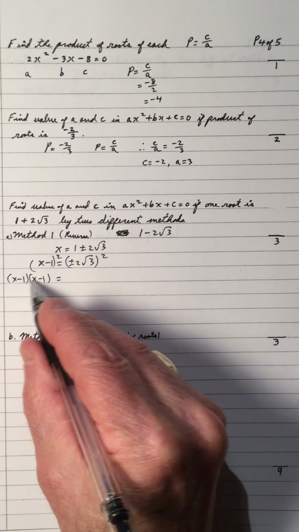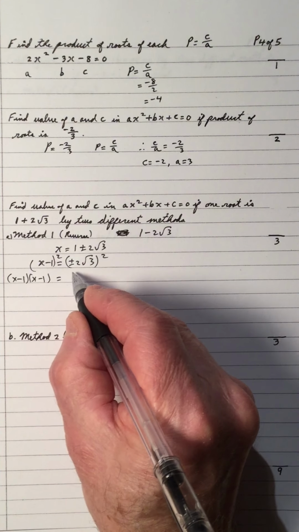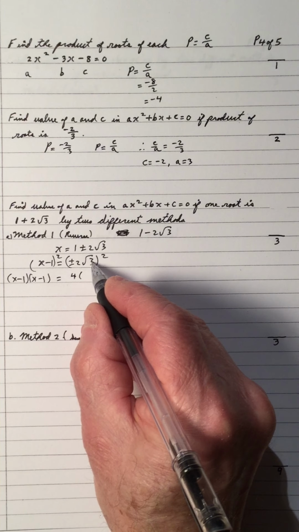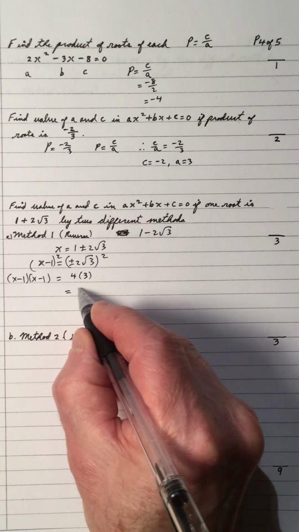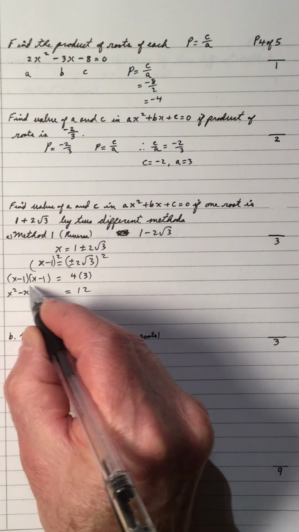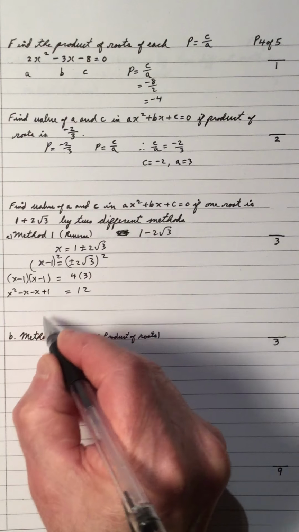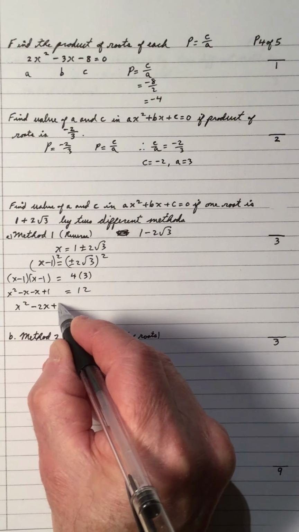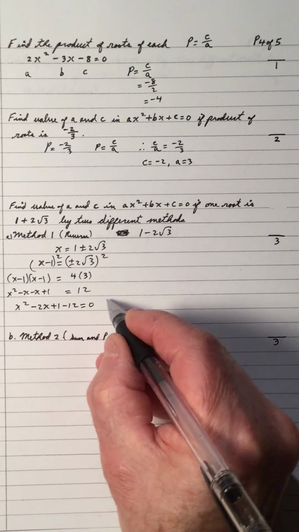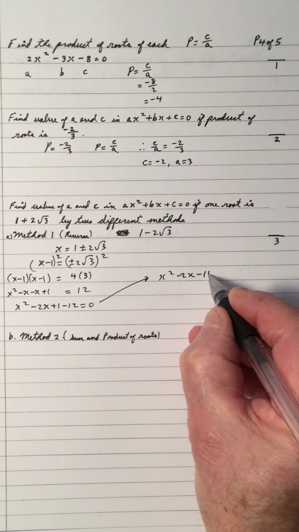Notice I'm doing the FOIL on this, expanding it out. A negative and a positive squared is a positive. 2 squared is 4. Root 3 times root 3 is 3. So that gives me a 12. And I do the FOIL on this. x times x, x squared. x times negative 1, negative x. Negative 1 times x, negative x. Negative 1 times negative 1, plus 1. So that gives me x squared minus 2x plus 1 minus 12 equals 0. So the equation is x squared minus 2x minus 11 equals 0.